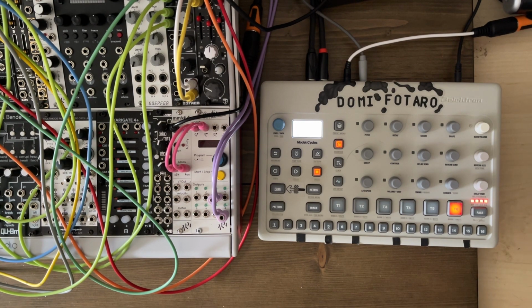So that's a major drawback to, I think, Elektron's Model Cycles. I'm sure Model Samples probably works the same way. And it's just unfortunate. It seems really bizarre to me that they would let the device do that. So that's reason number one I need to get rid of this as my main drum machine.